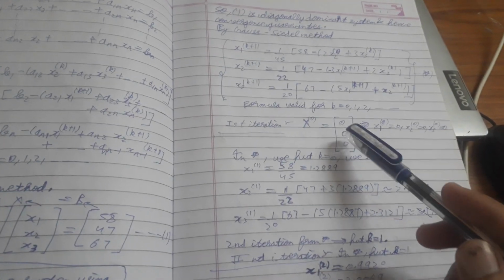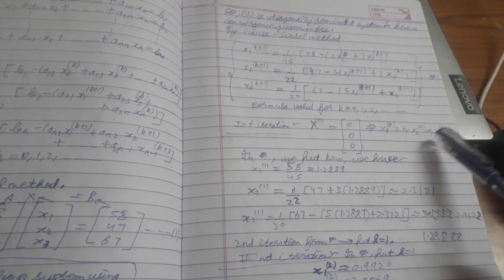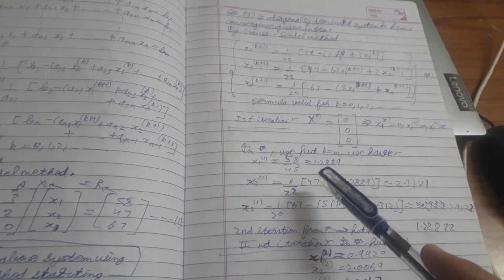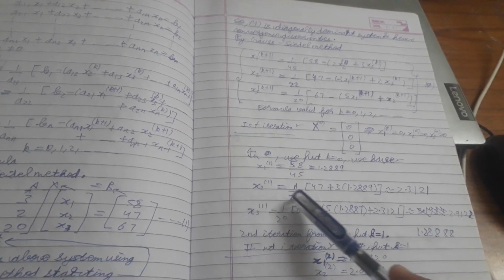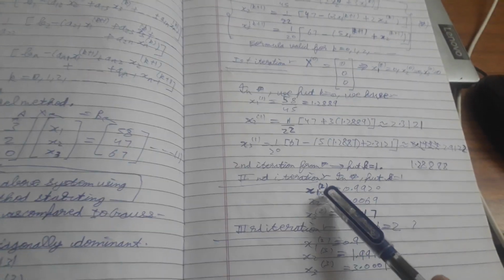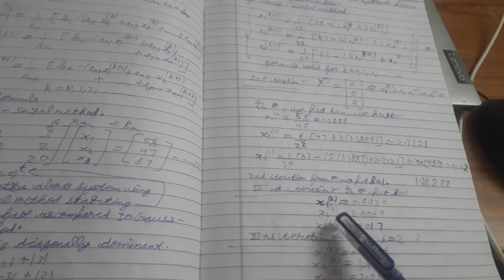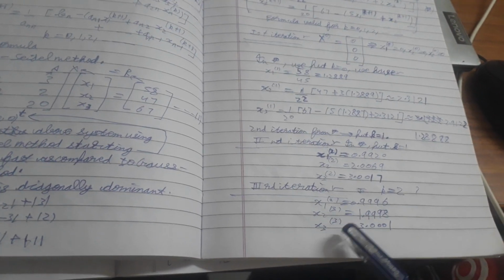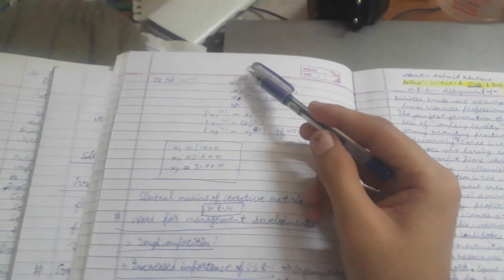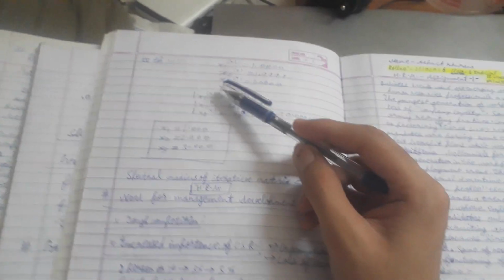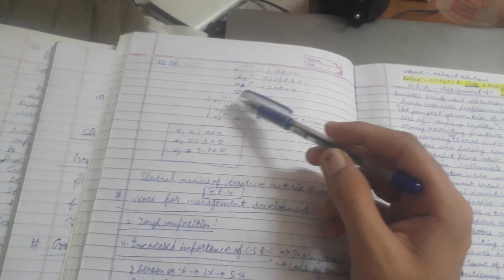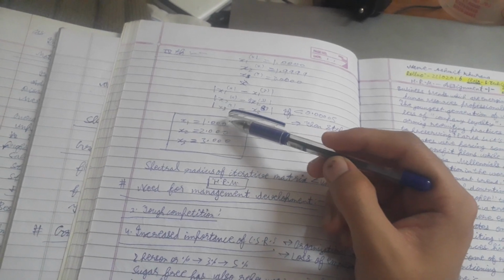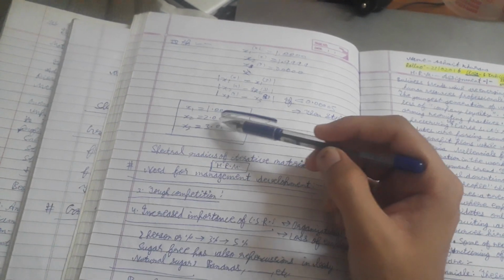First iteration: x0 = (0, 0, 0), so x1^0 = 0, x2^0 = 0, x3^0 = 0. Then x1^1 = 58/45, and x2^1 and x3^1 follow. Similarly x1^2, x2^2, x3^2, then the third iteration x1^3, x2^3, x3^3, then x1^4, x2^4, x3^4. Compute |x1^4 - x1^3|, |x2^4 - x2^3|, |x3^4 - x3^3|. We get x1 = 1.000, x2 = 2.000, x3 = 3.000.